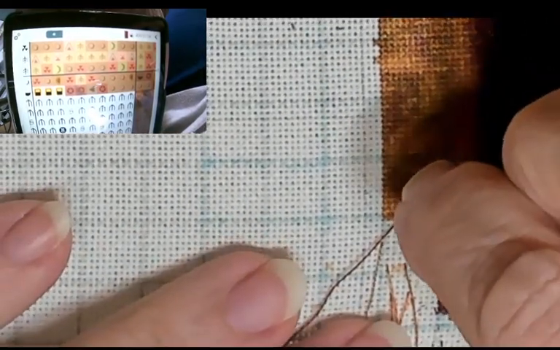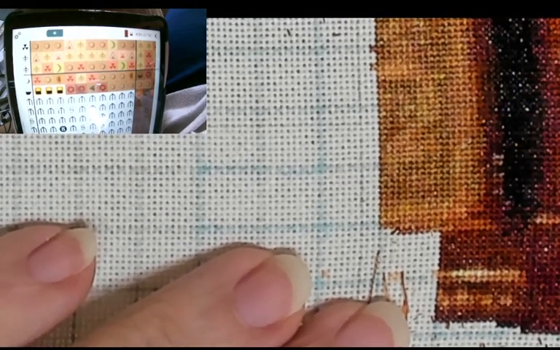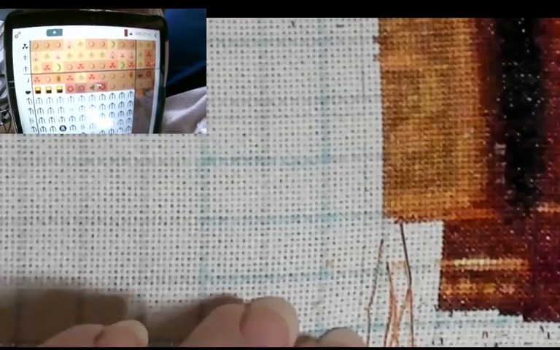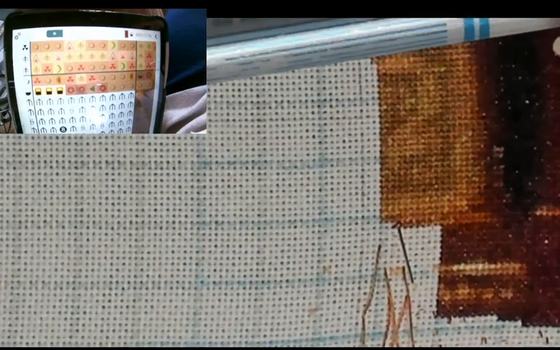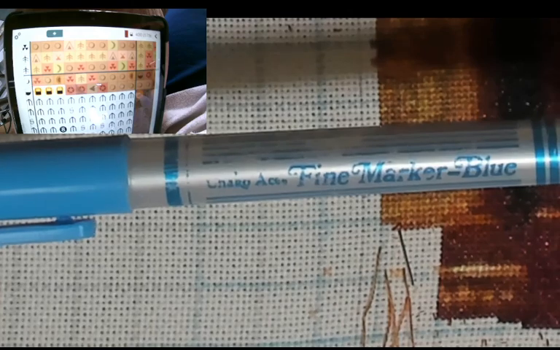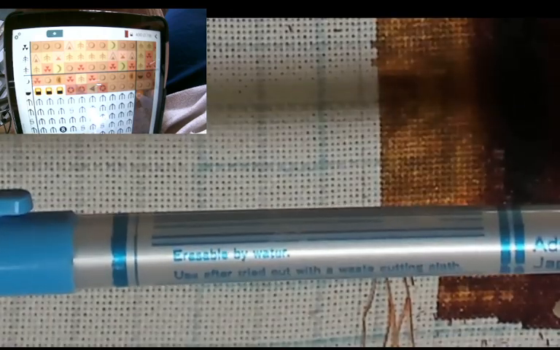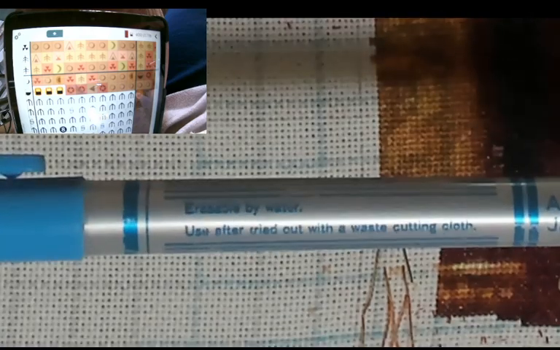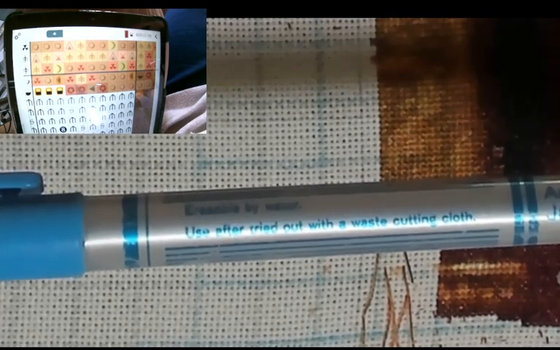Because I do that, part of me wants to say that from new projects forward, things I have not started yet, I will probably grid my own. And when I grid, I would use this. It is the fine blue marker, a Bohin marker, and it's erasable with water. I would say test it out first before you use it. I have not had any problem with it coming out for me.